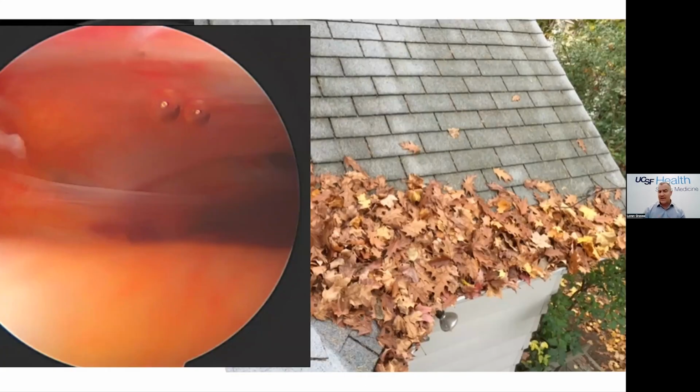I really like analogies because I think they help explain to patients exactly what's going on. This is a picture of what impingement looks like inside the shoulder. This is looking above the rotator cuff. The way I like to think about this is like having leaves on your roof. You have some inflammation, or leaves, above your roof. Oftentimes, just a stiff wind will blow the leaves off. That's the same as doing a little bit of physical therapy or taking anti-inflammatories, and that'll go away.